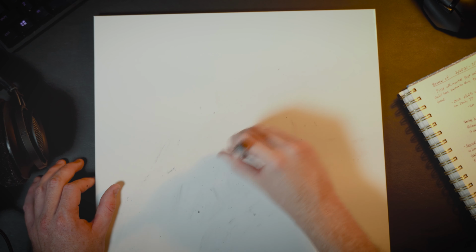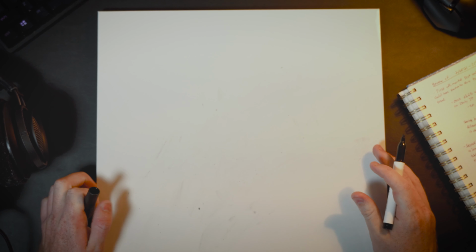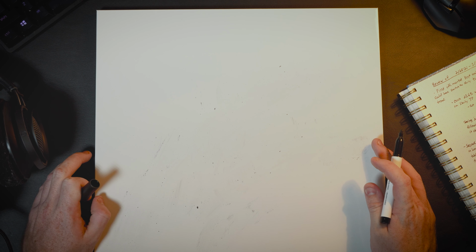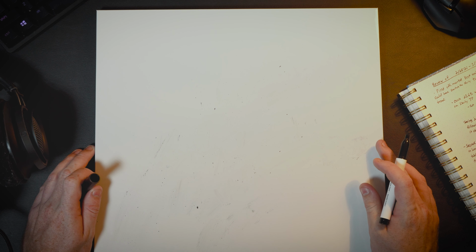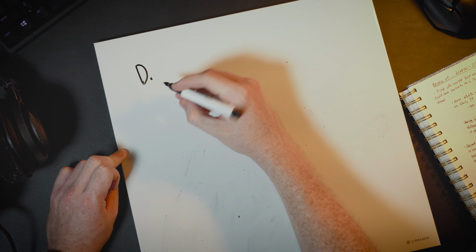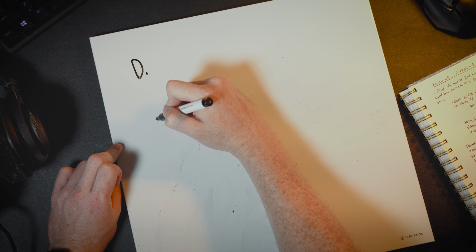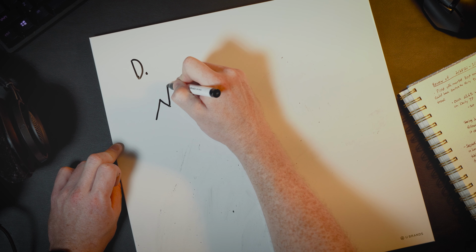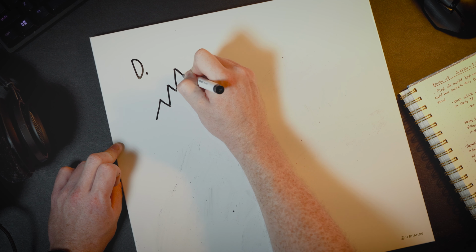So, introducing time frame correlation into this, right? We're going to go simply with the daily time frame right now. Let's get a bit more comfortable here. Daily structure, right? Let's just say for simplicity's sake, it is in an uptrend.